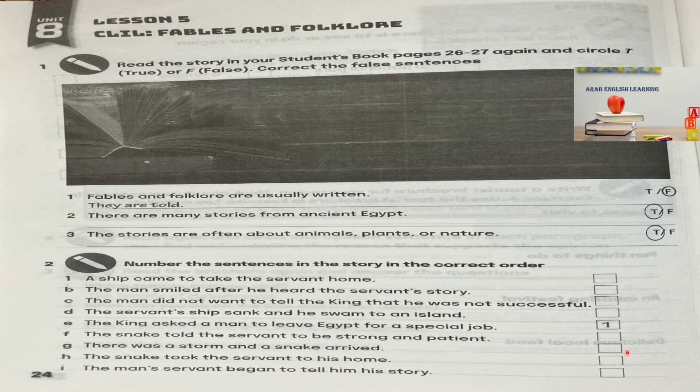Again. Exercise 2. Number the sentences in the story in the correct order. And the first one is done by the book. The king asked a man to leave Egypt for a special job. Number 2. The man did not want to tell the king that he was not successful. Number 3. The man's servant began to tell him his story. Number 4. The servant's ship sank and he swam to an island. Number 5. There was a storm and the snake arrived.